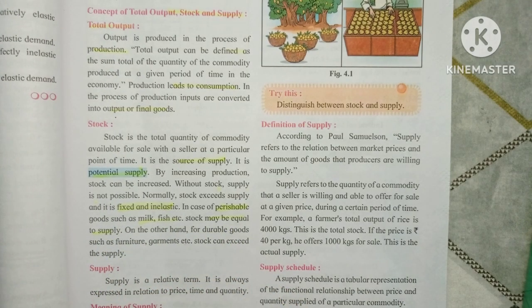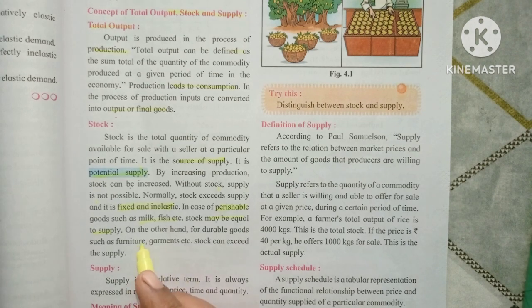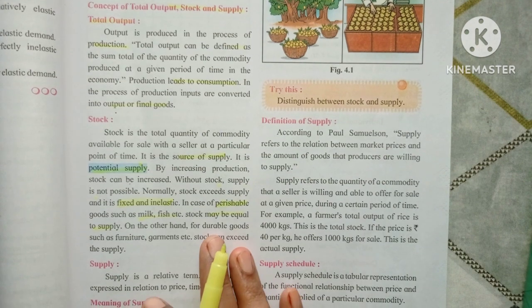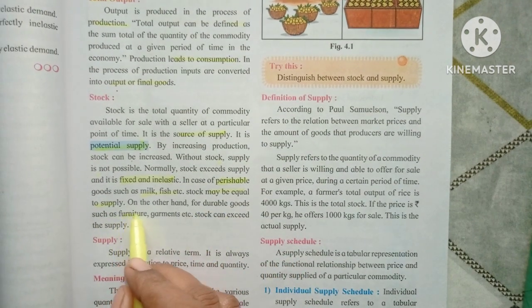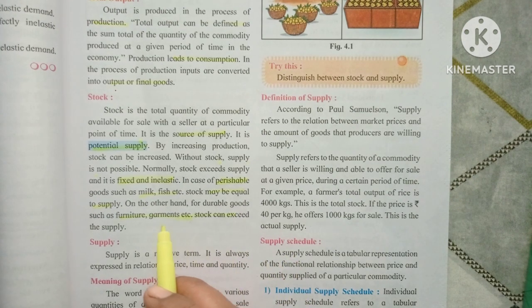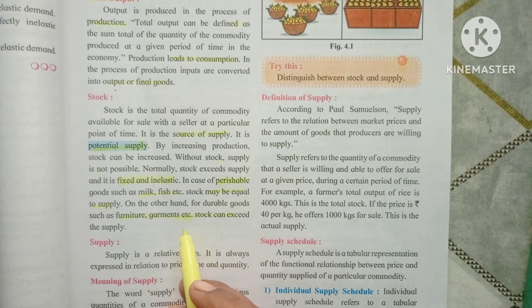So whatever the demand, whatever the supply is, the stock will be the same as per the supply. So if 100 quantities or 100 liters is required, that is the only supply that will be made available for milk. On the other hand, for durable goods such as furniture, garments, etc., stock can exceed the supply, because these are goods which are non-perishable and they can be kept for a very long time. So the stock can exceed the supply.